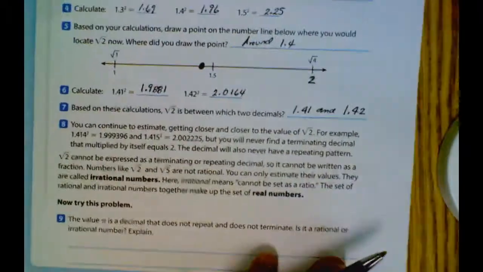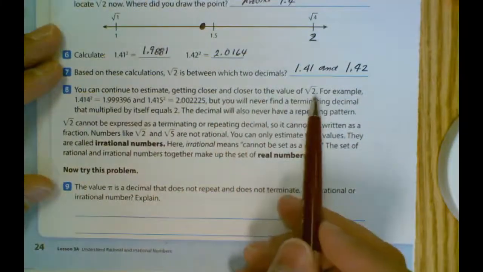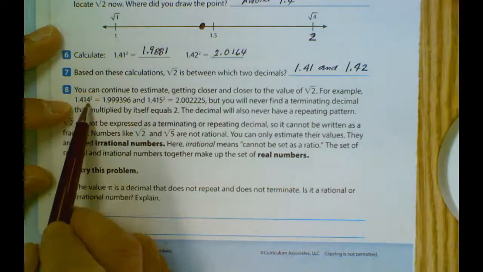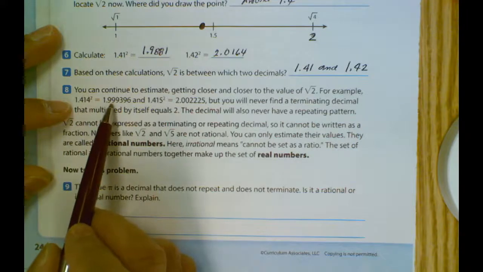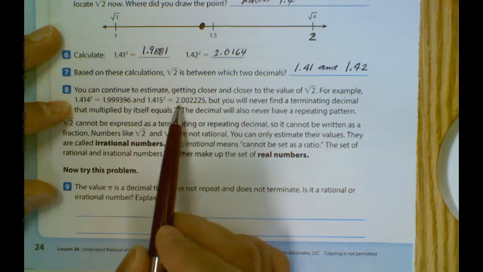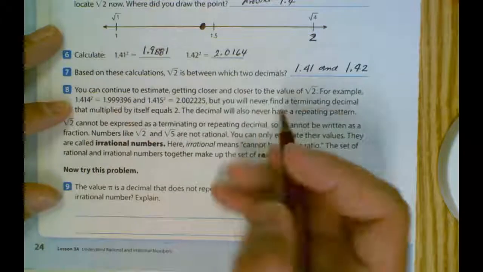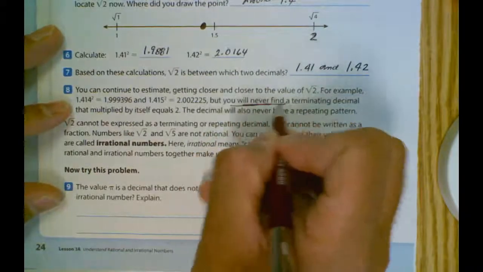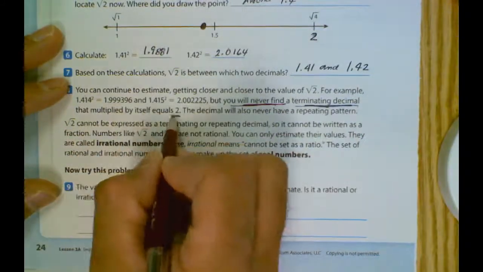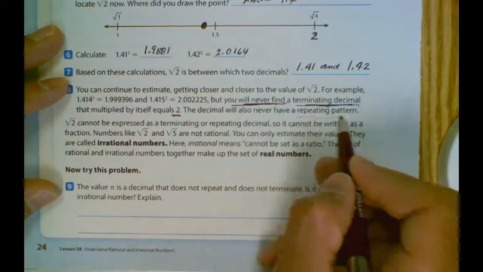Now look at number 8. We reflect on this one. You can continue to estimate getting closer and closer to the value of the square root of 2. For example, 1.414 squared is equal to 1.999396, which is really close, and 1.415 squared is equal to 2.002225, also close. But you will never find a terminating decimal that multiplied by itself is equal to 2. The decimal will also never have a repeating pattern, okay?